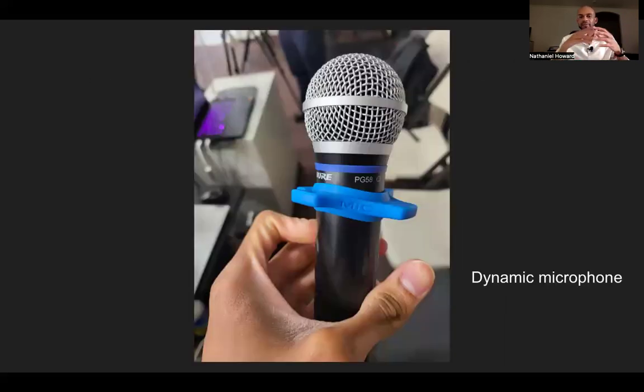Now, this is your microphone from your church that's used for everyone on the pulpit. This is the Shure company I just spoke about. Shure, that's the name of the manufacturer. And then the model of that microphone is the PG58. All right, so you can Google that and you can learn about the microphone. It is a dynamic microphone.